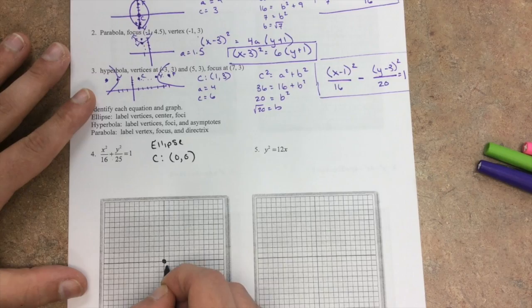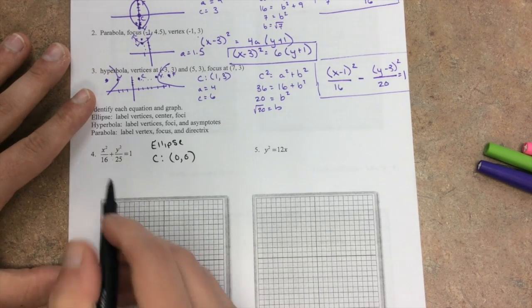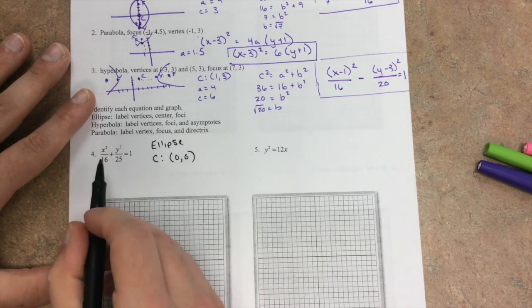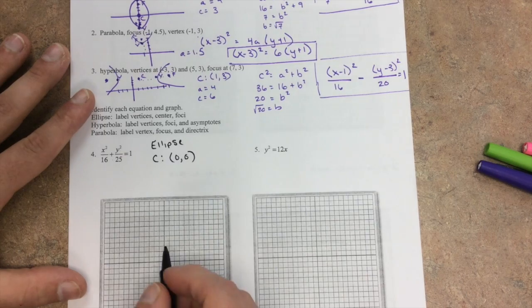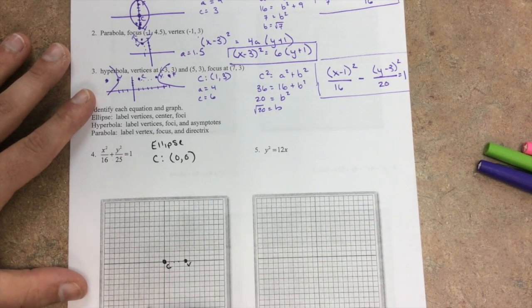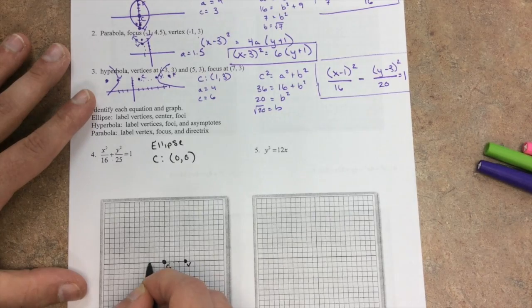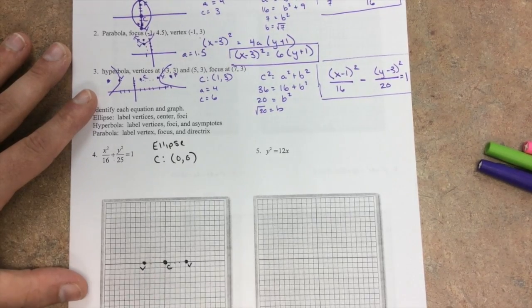Well, let's just go from here. So plot our center. We're going left and right, square root of 16, which is 4. So left and right, 4. 1, 2, 3, 4. Label. We're going to go 1, 2, 3, 4 the other way. Label.